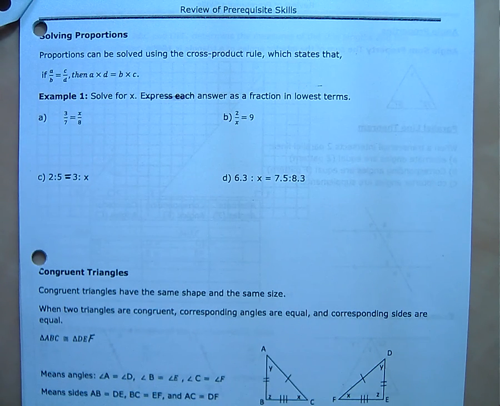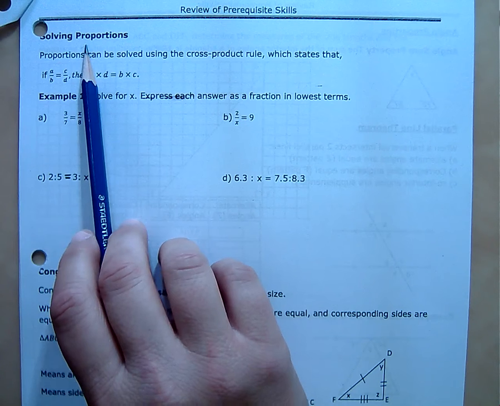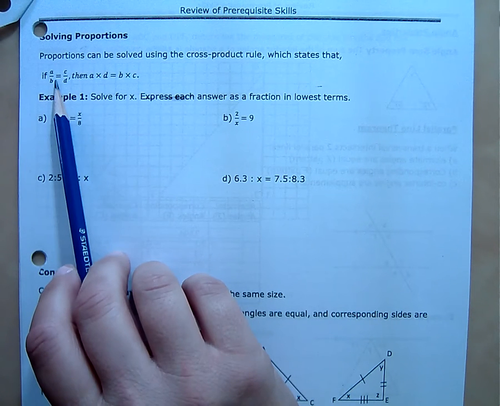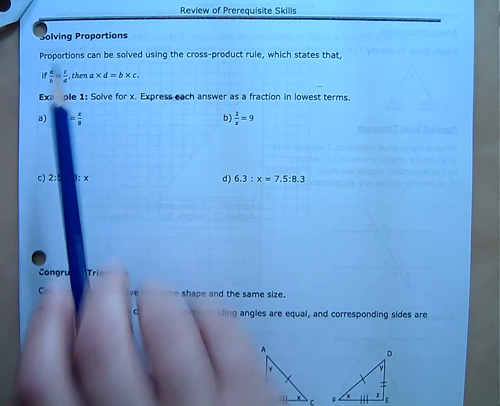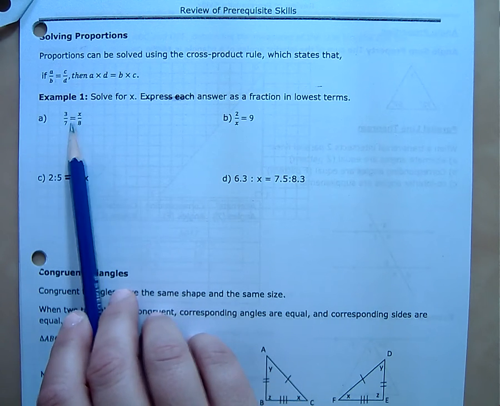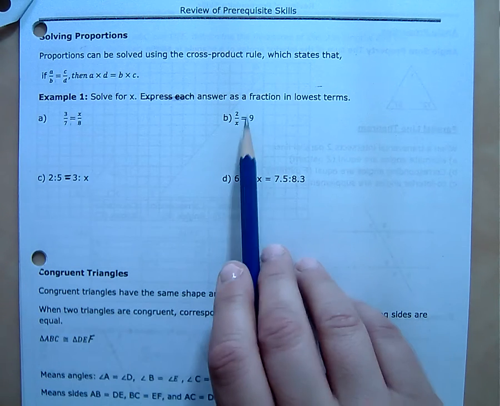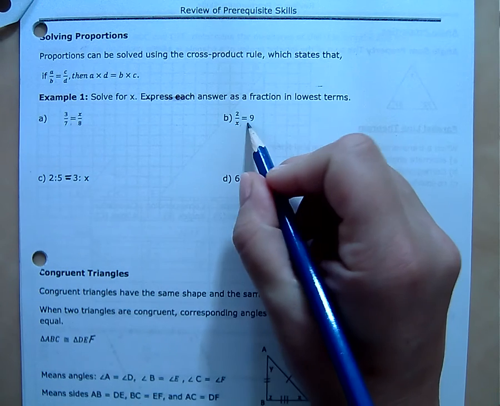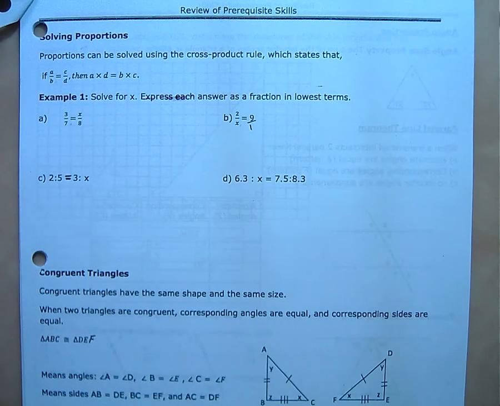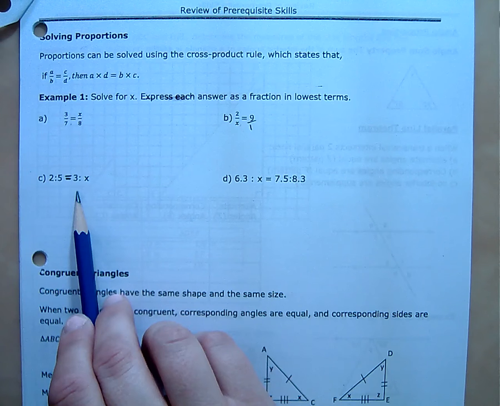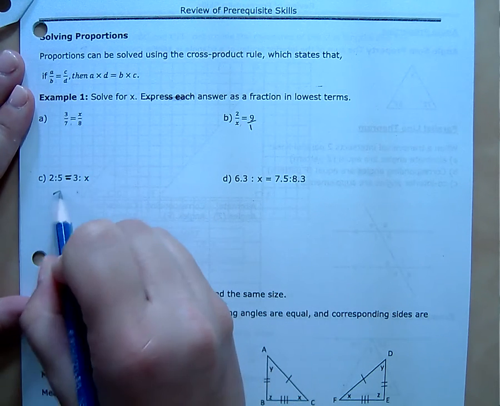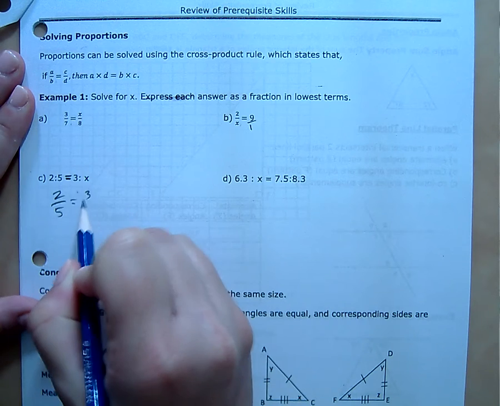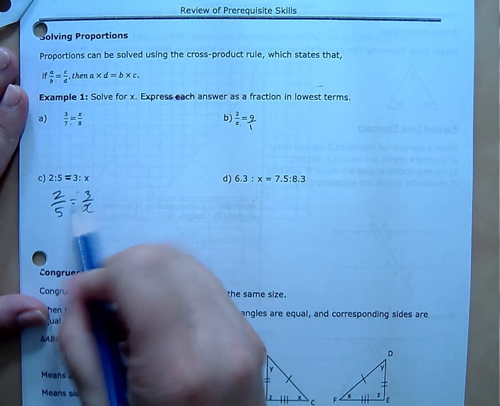First is we need to know how to solve proportions. What is a proportion? A proportion is the name given to two fractions that have an equal sign between them. Honestly, that's it. Two fractions, equal sign between them, that's a proportion. These are, of course, two fractions because you just go like this. There you go. Here, you know that ratios and fractions are just different ways of writing the same thing. So here you can go 2 over 5 equals 3 over x, and then you have a proportion.